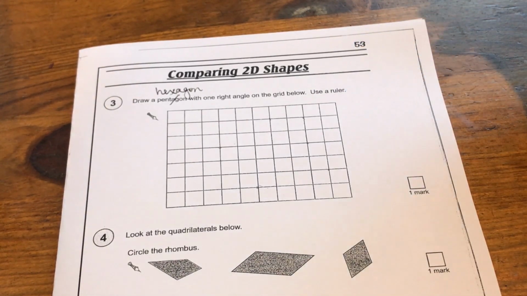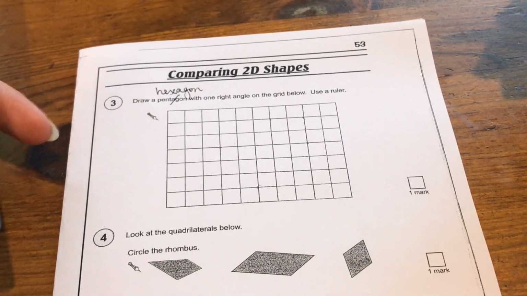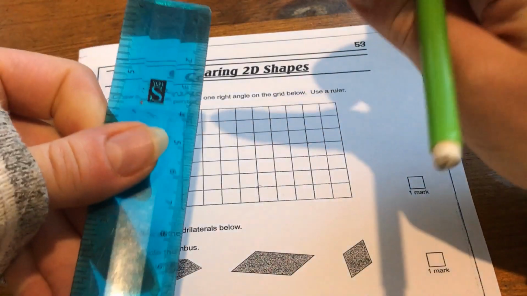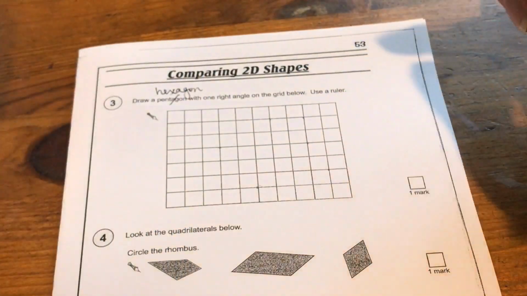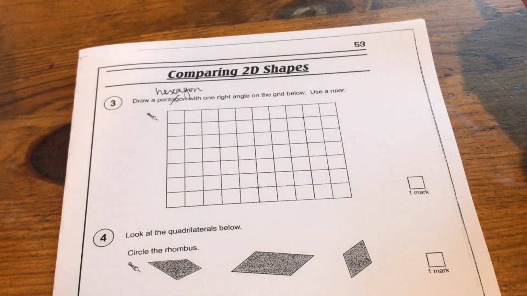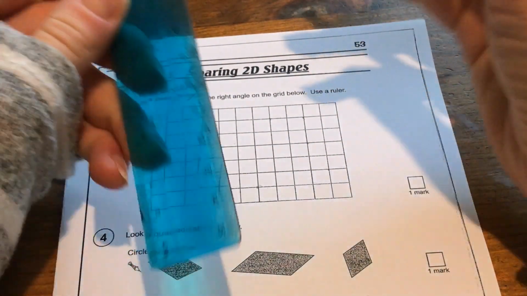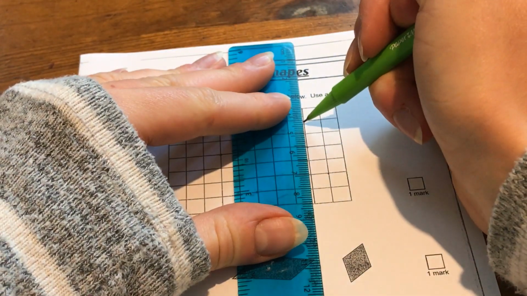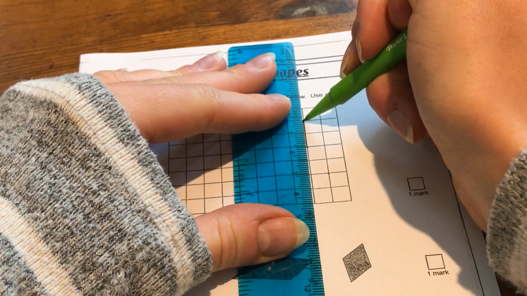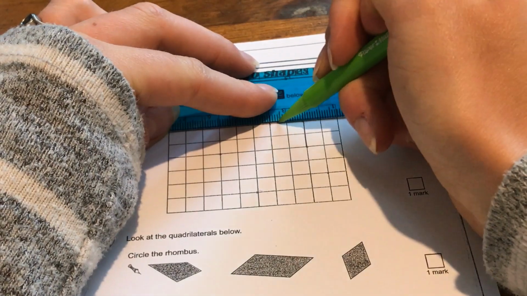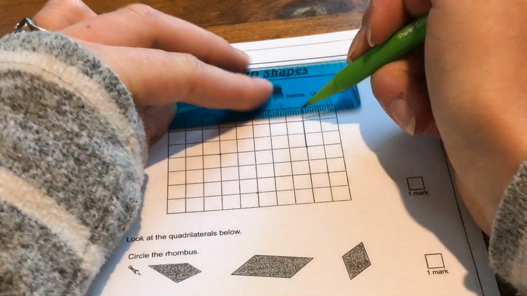Now remember, a right angle is a perfect 90-degree angle, like the perfect corner of a page of a book. So I'm going to put that in first, and create a right angle on my grid here.